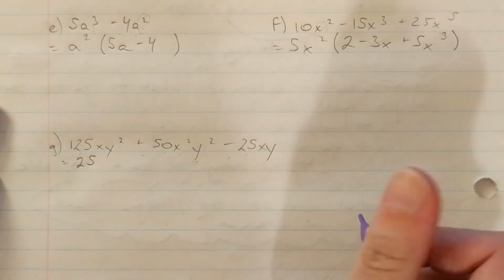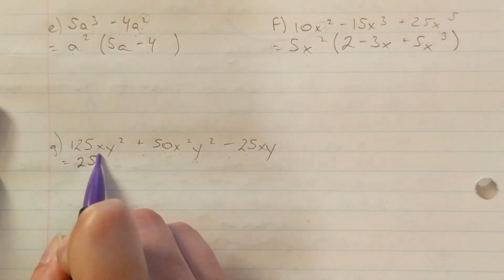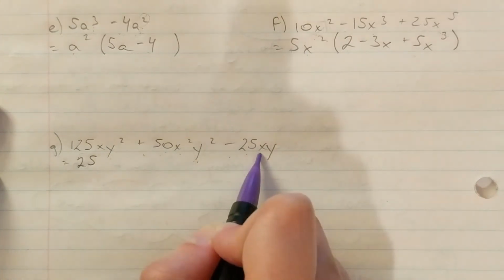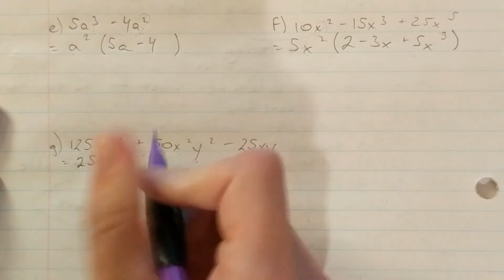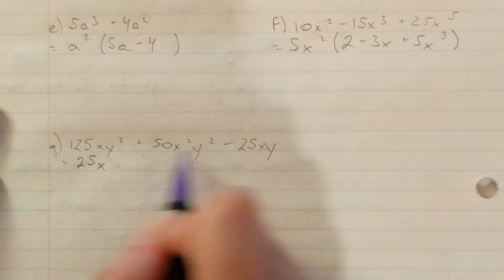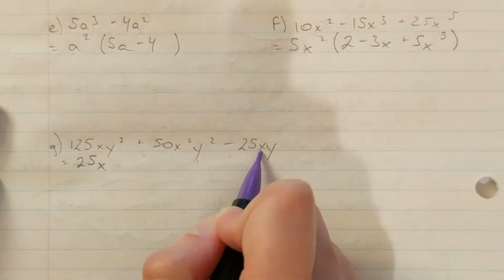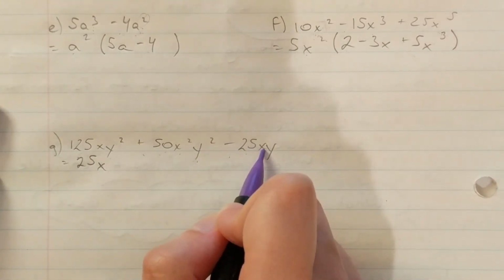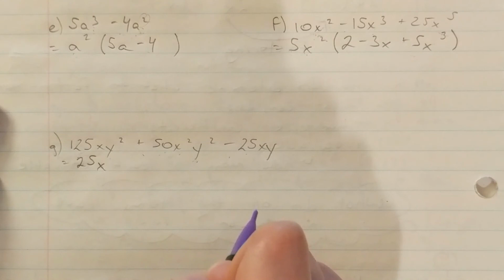I then need to look at my variables. First, I'm going to check to see if each term has an x in it. X, x squared, x. So the answer is yes. I can pull out 1x because that is the fewest number of x's in the terms. There's 1x, 2x, and 1x. Therefore, I can pull 1x from everybody.